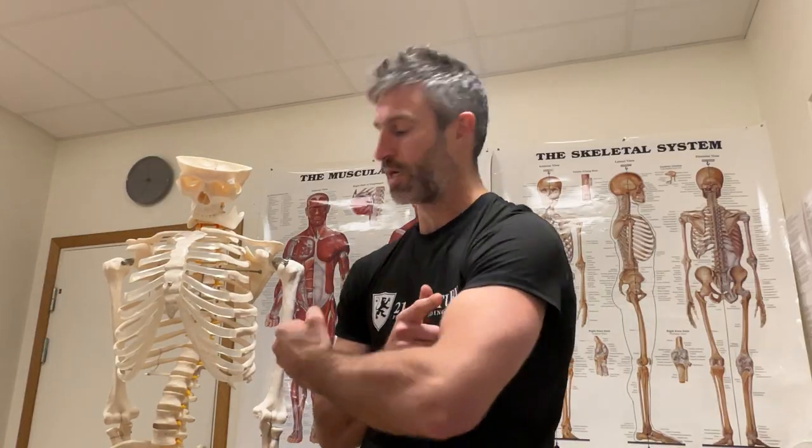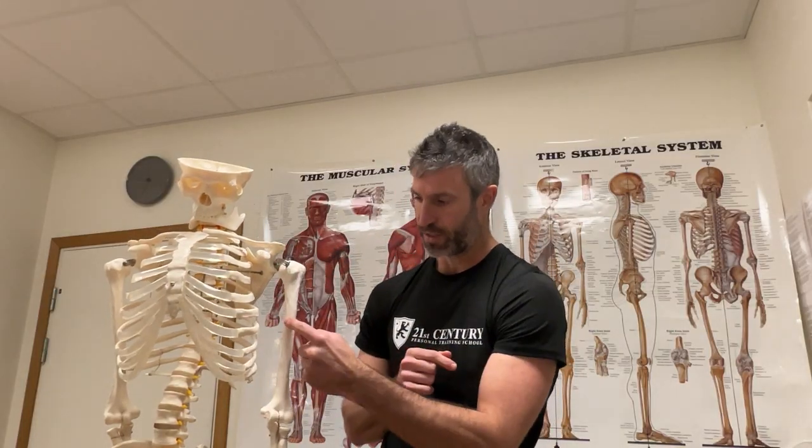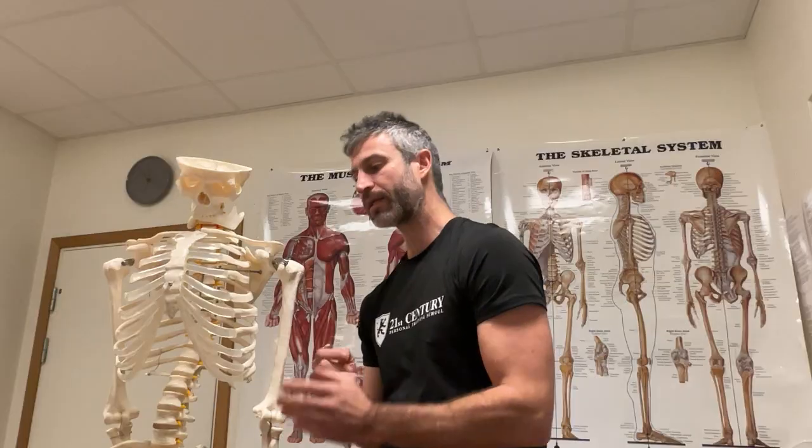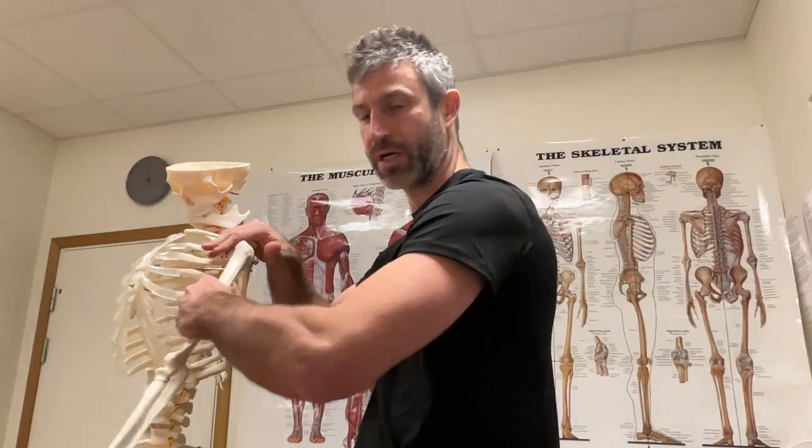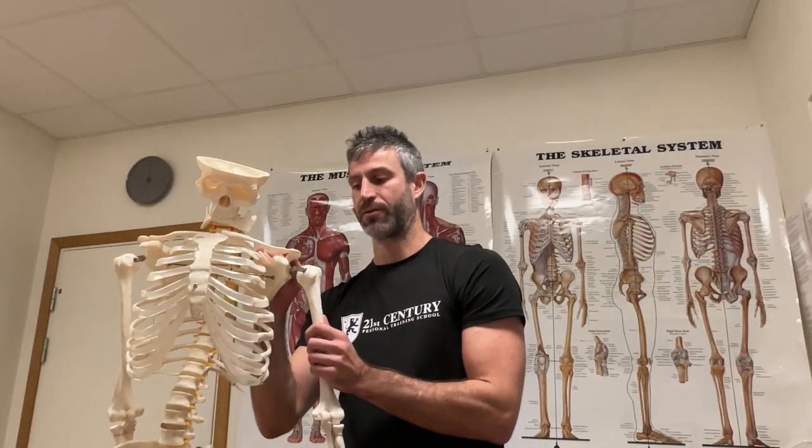You can imagine you're using your pec minor synergistically with your pec major, synergistically with your bicep, your coracobrachialis. So you can see how 4 or 5 muscles work all together to do one movement, because one will pull the shoulder blade in, one will rotate the arm a little bit, one will pull the arm across, etc., etc.